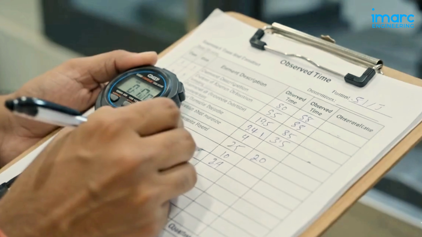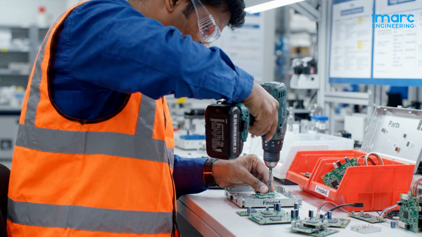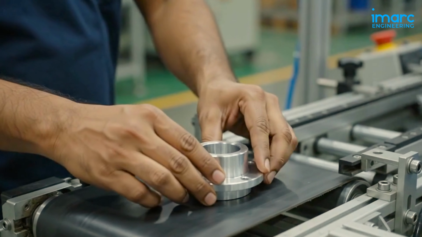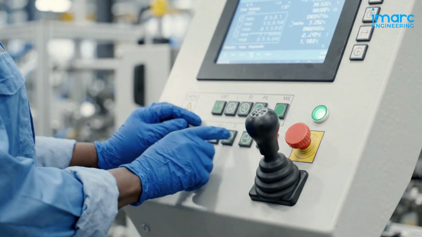Every time and motion study produces one key output, the standard time required to complete a task. This standard time is then used for production planning, costing, line balancing, and incentive schemes.